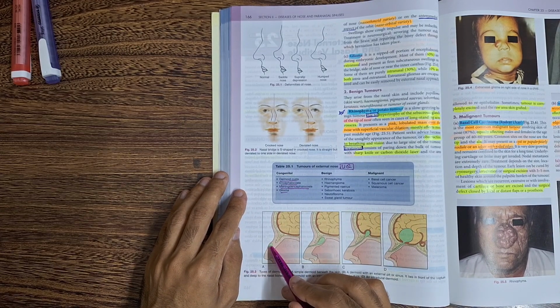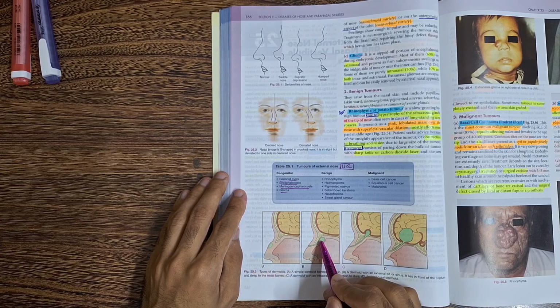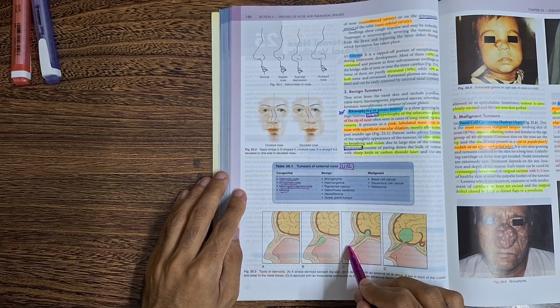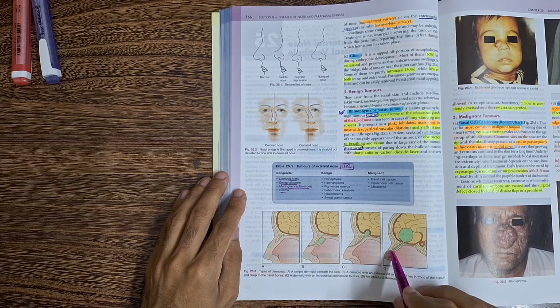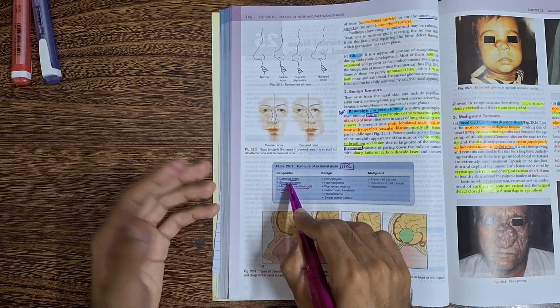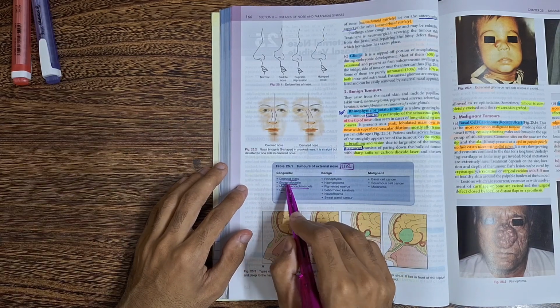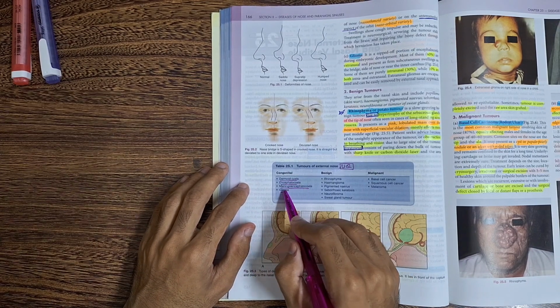This is a simple dermoid cyst. As you can see here, it is present in the green, right? This is a dermoid cyst with a sinus. This is a dermoid cyst with a sinus and intracranial invasion, and this is intradural invasion. This thing should be remembered. Others are just the types that you should be remembering: encephalocele, meningoencephalocele and glioma.